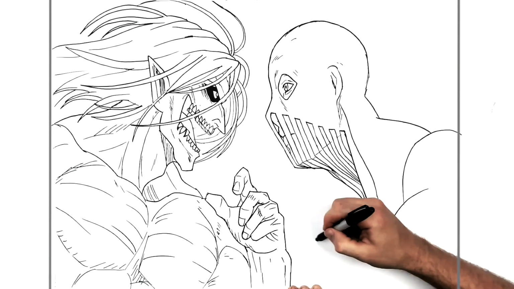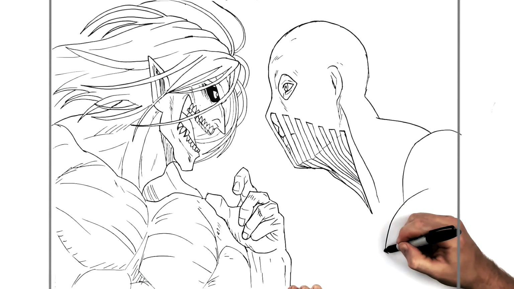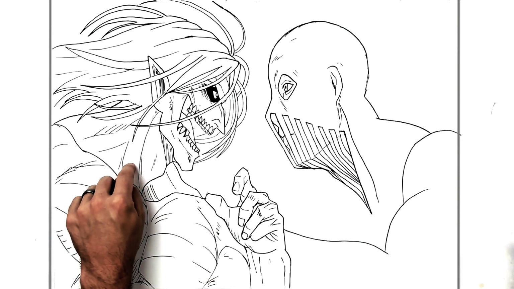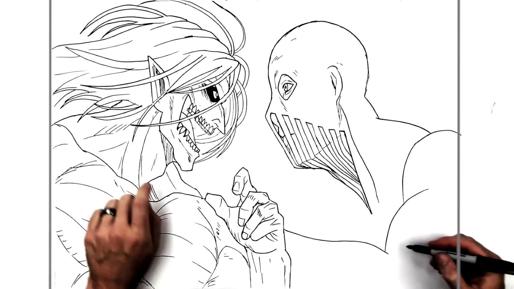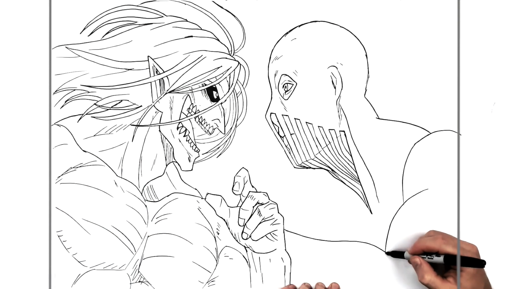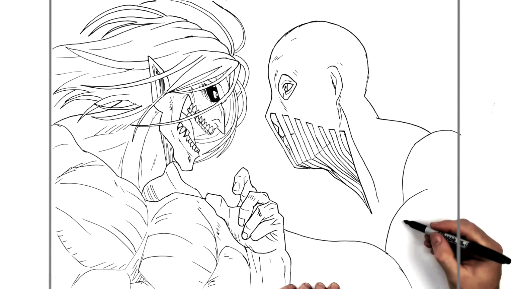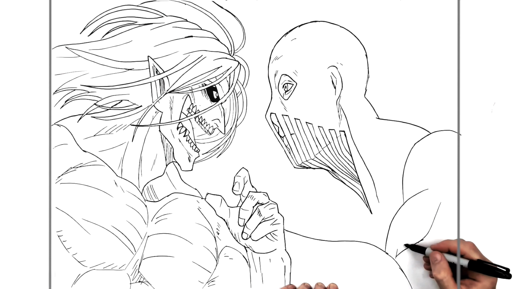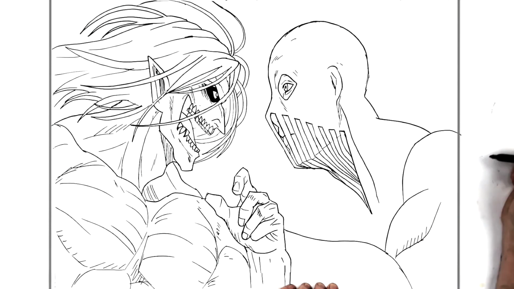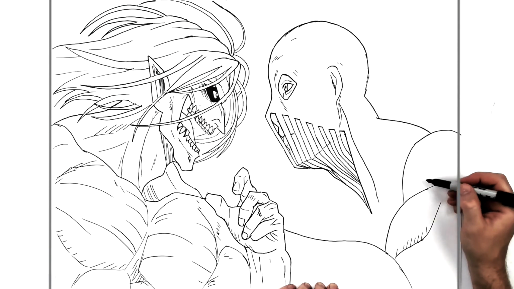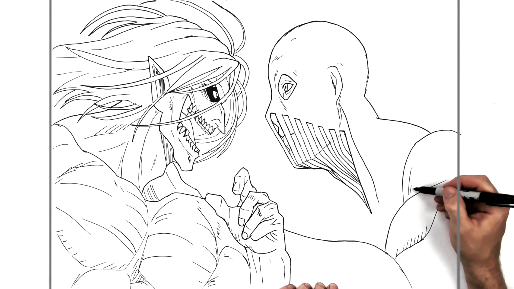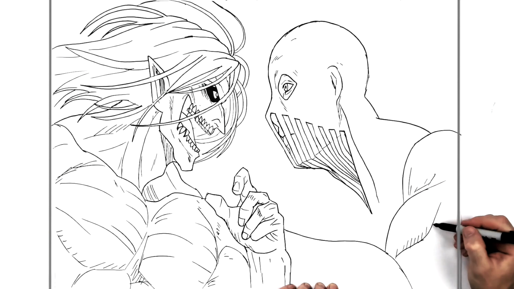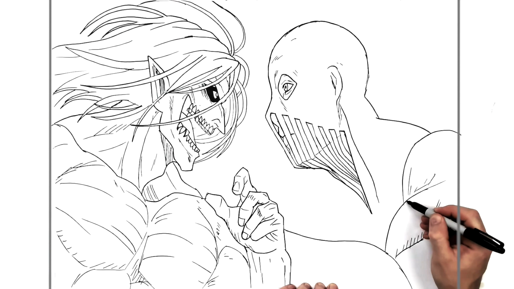And then I think our forearm will go in behind, yeah, goes in behind the Attack Titan just here. The forearm line kind of comes down this way, and you'll have another bicep muscle line here, like so. Something up this way. Right.